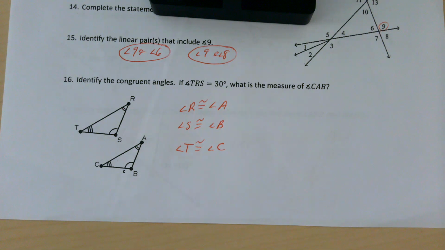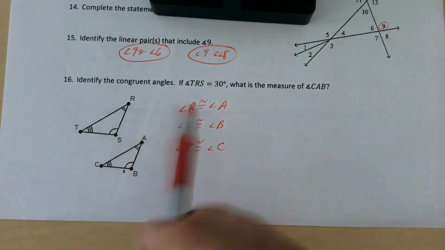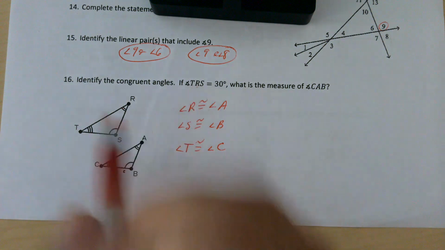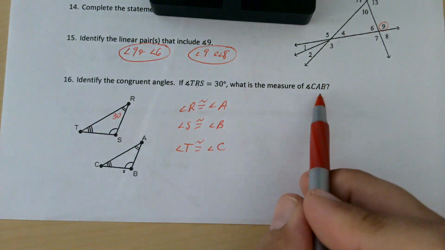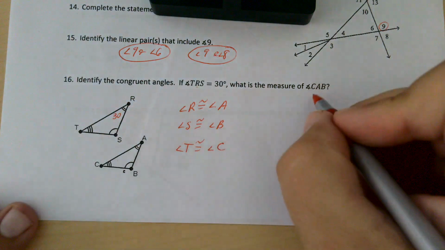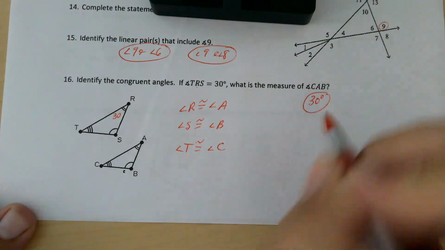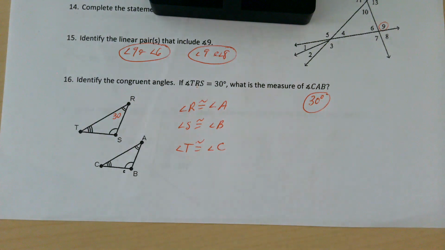And then the next thing is, if angle R, so this is another name for angle R, if we know this is 30, then angle A would also have to be 30 degrees because they are congruent. Okay, so hopefully that page was pretty easy and that you understand everything so far on this practice.